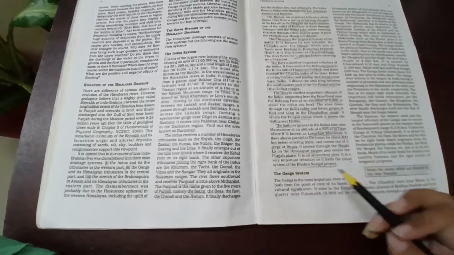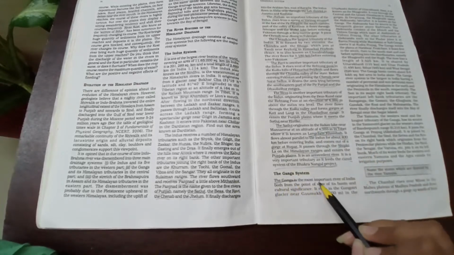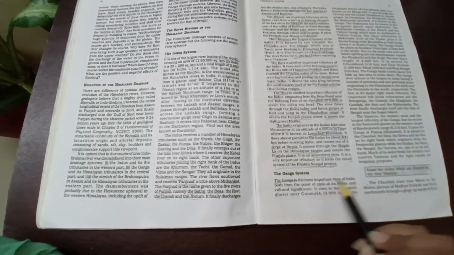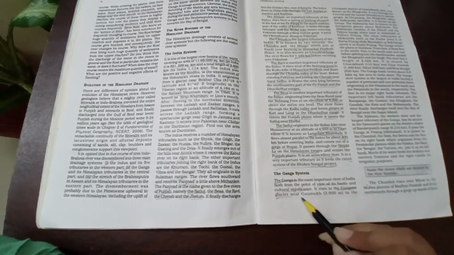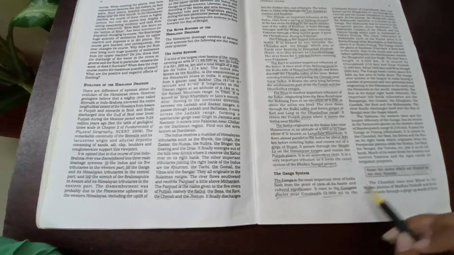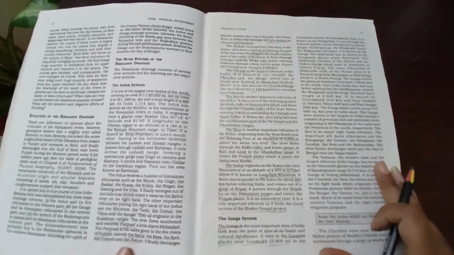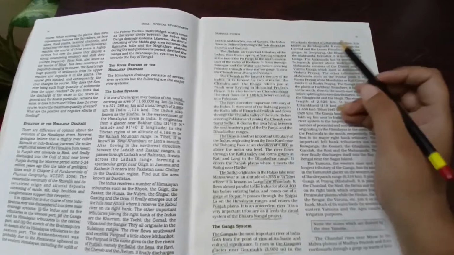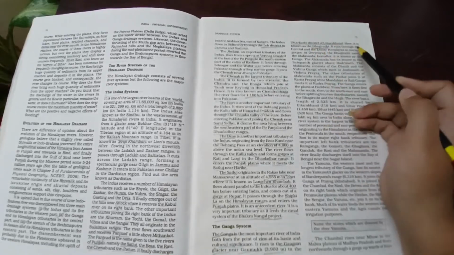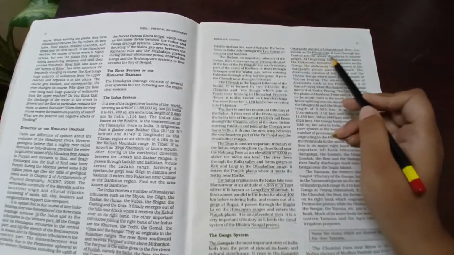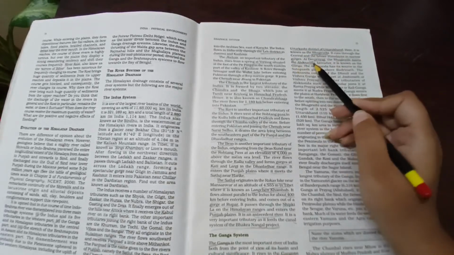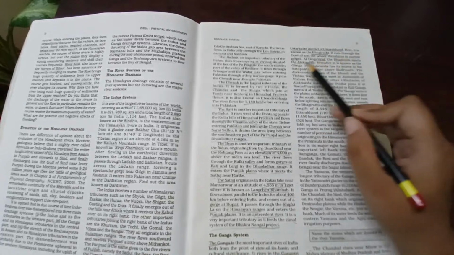The Ganga system. The Ganga is the most important river of India, both from the point of view of its basin and cultural significance. It rises in the Gangotri Glacier near Gomukh, at 3,900 meters in the Uttarkashi district of Uttarakhand. Here it is known as the Bhagirathi. It cuts through the central and the lesser Himalayas in narrow gorges. At Devprayag, the Bhagirathi meets the Alaknanda. Hereafter it is known as the Ganga.